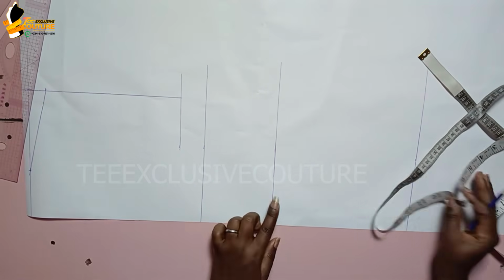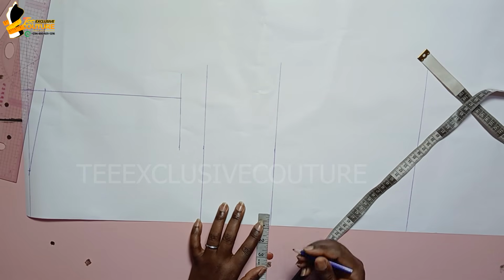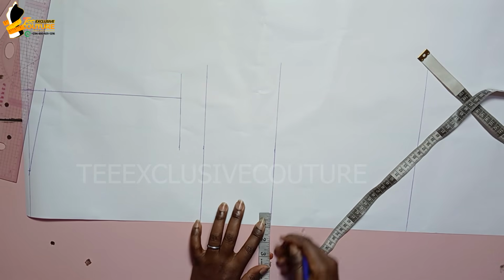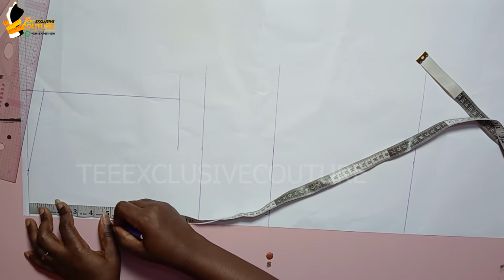Alright, so on the waistline now, I'm going to go in from the center back by 0.75 for that sway back, so that the back will be very relaxed, and from the shoulder line I will step down by 5 inches.